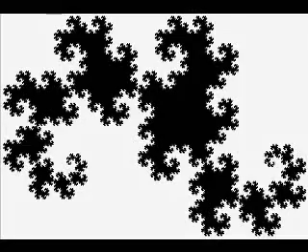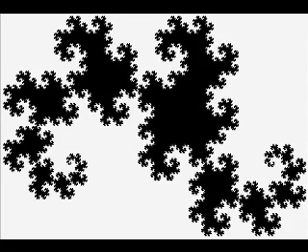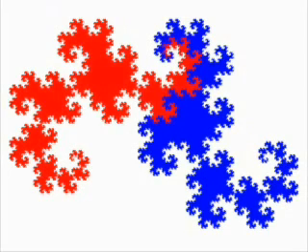So here's a picture of the Dragon Fractal in black, and the Dragon Fractal is composed of two smaller copies of itself. Those are shown in red and blue here. So here's one way that you can think about it. There's a paper folding analogy.